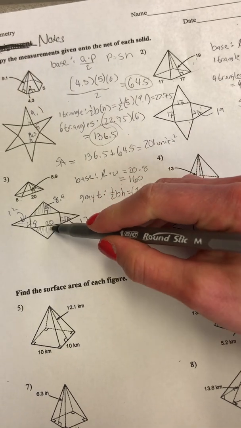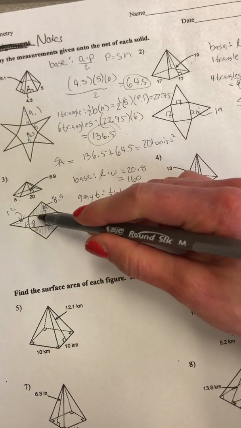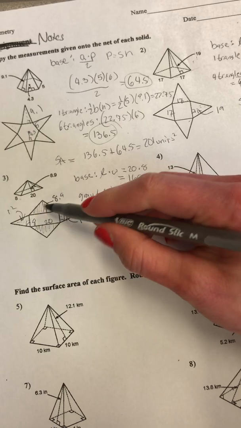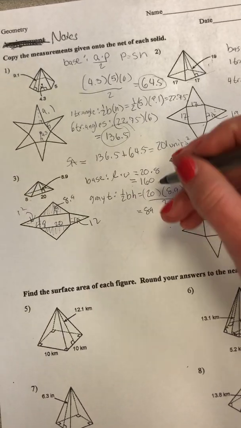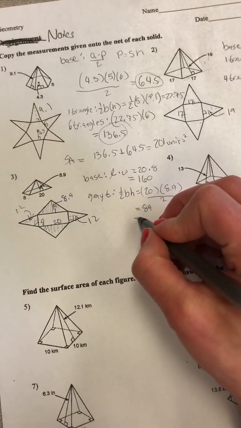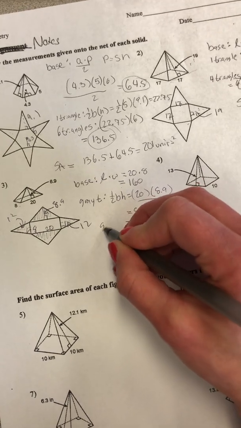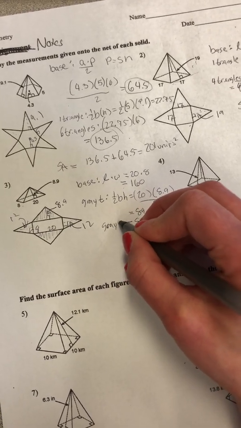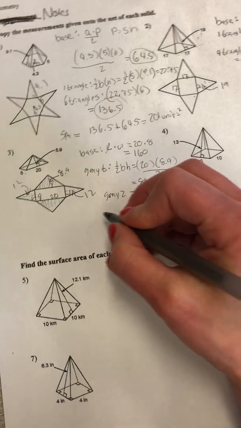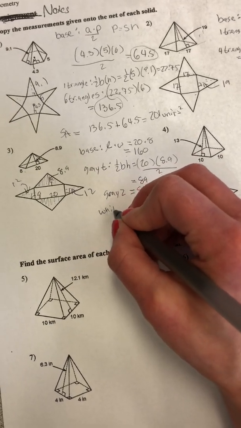Now this triangle and this triangle are the exact same. They have the same base. If they have the same base, they have the same height. Because they have the same height and base, it is also going to be 89. So this is gray 2. Now we need to look at our white triangles.